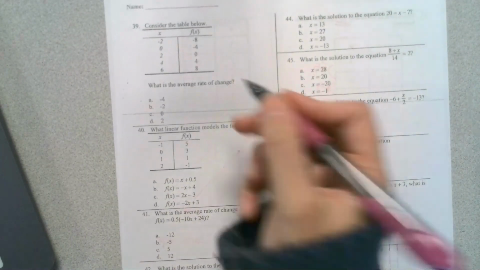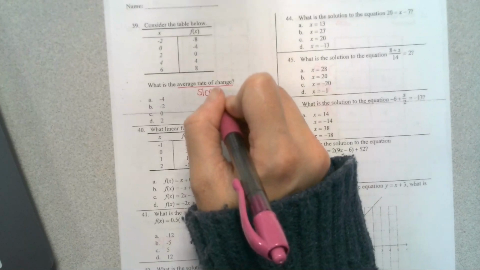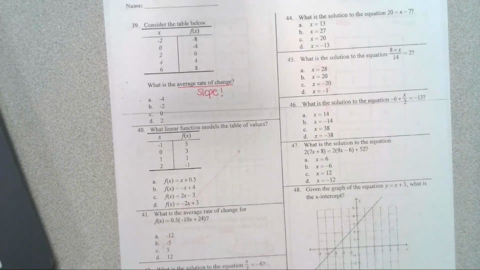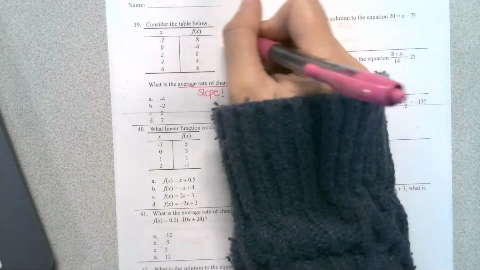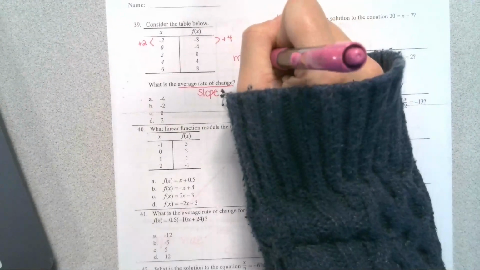Y'all, what is average rate of change? Slope. Average rate of change means slope. They just want to know what the slope of the table is. It's going up by 4 as it goes up by 2. Slope is change in y over change in x.